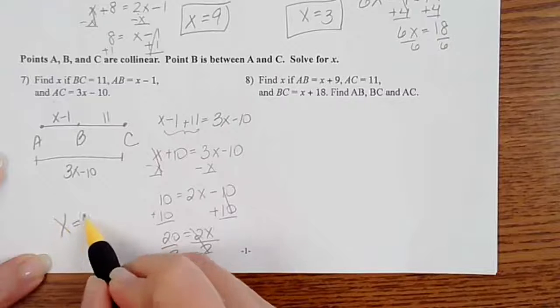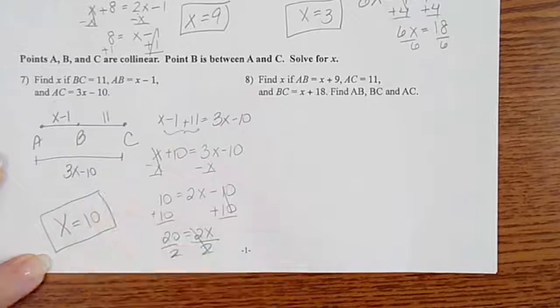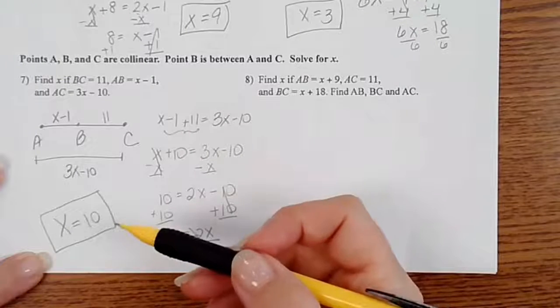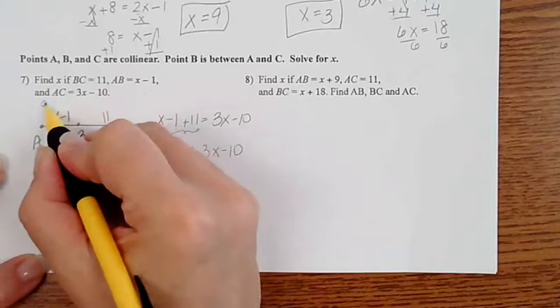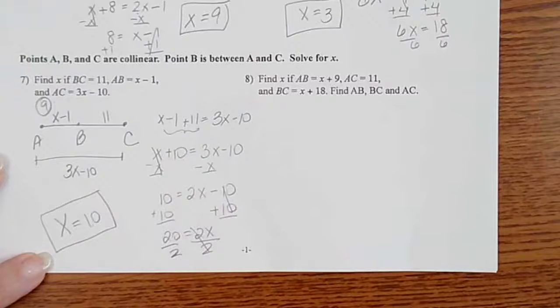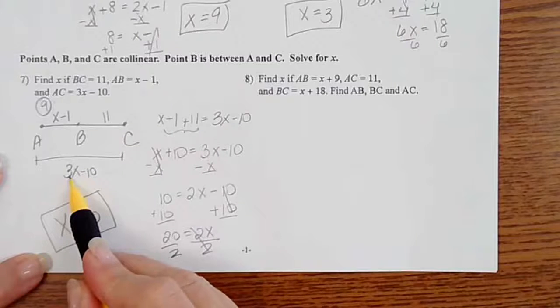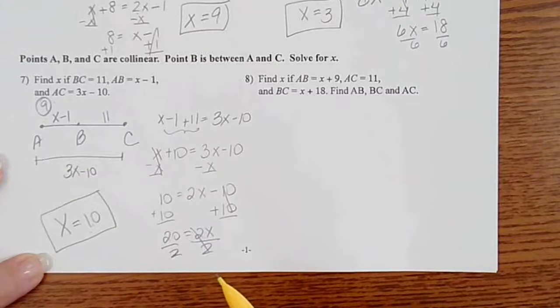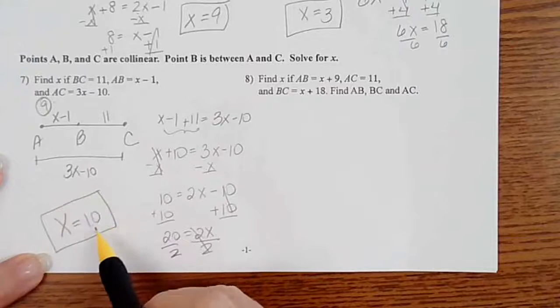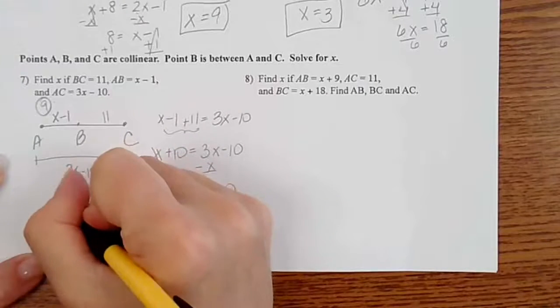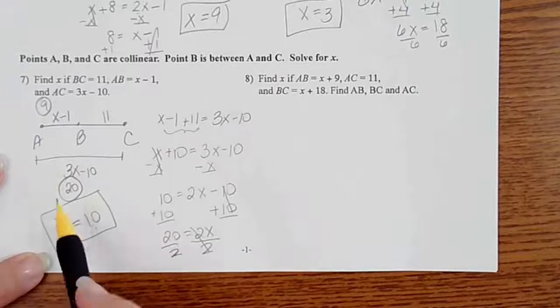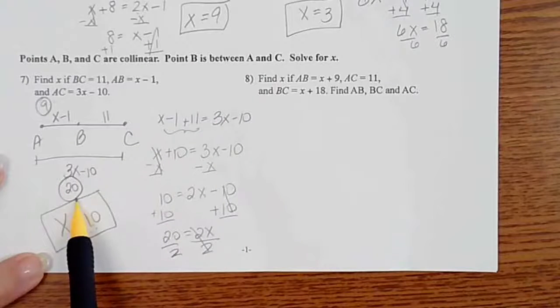If you want to check yourself, and again, because I'm using pencil still, when I plug in 10, 10 minus 1, that's 9. And this is where the circling kind of makes it step to me. Plug in 10 here. And that's going to give me 3 times, that's 30. 30 minus, well, it's 20 minus 10, right? So that's 20. So the entire segment is 20, and 9 plus 11. Yep, that's 20.